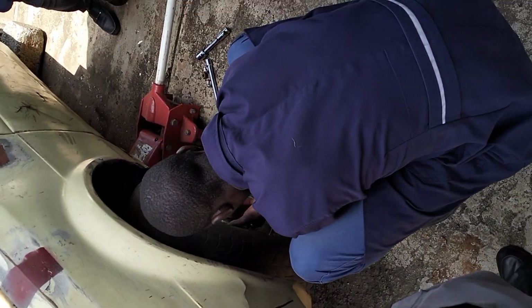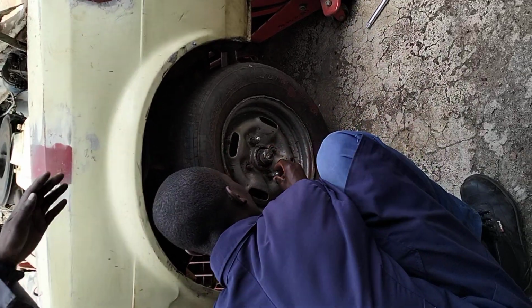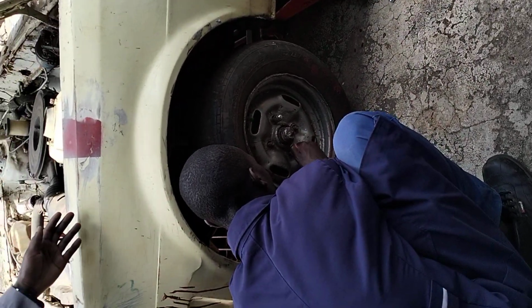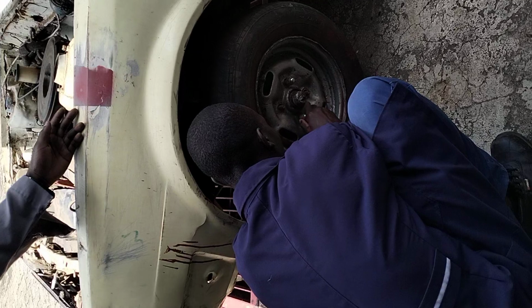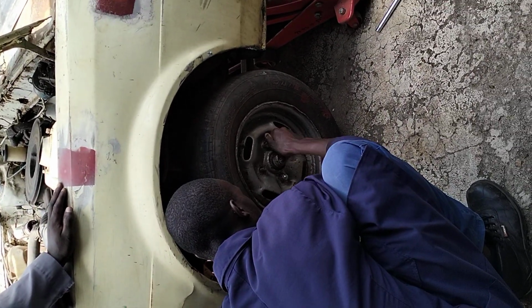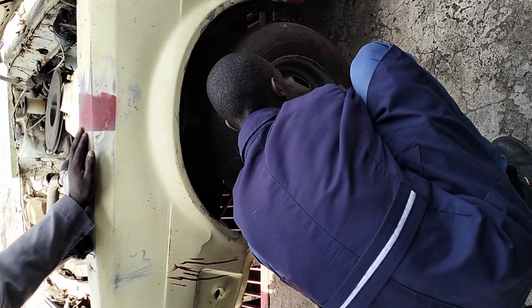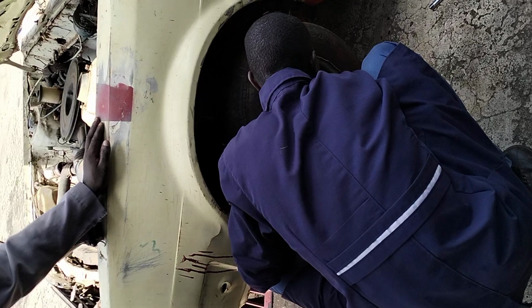Make sure that it is seated in its position. When you are tightening, you tighten across the tire. What is the reason behind it? To want the tire to balance, uniformity on the wheel hub, yes.